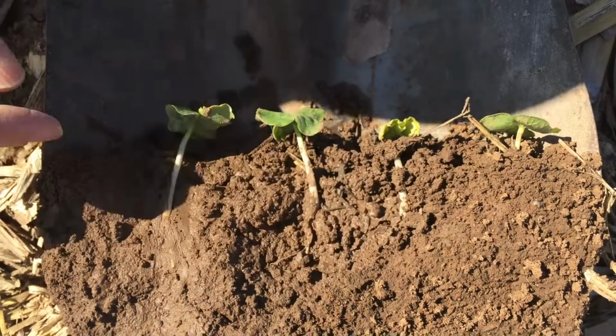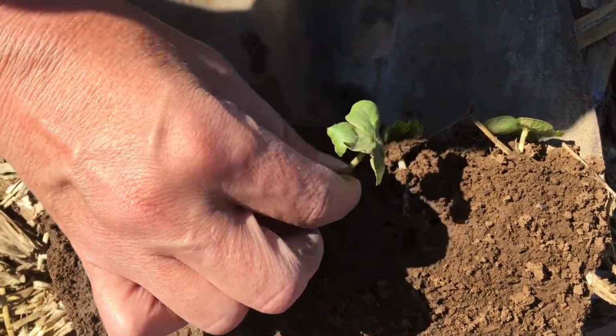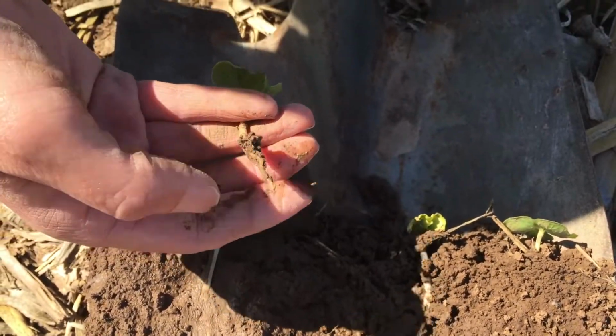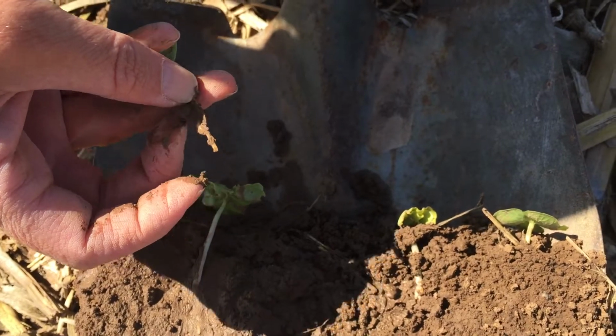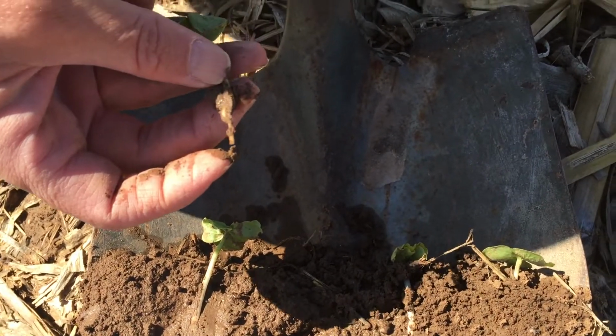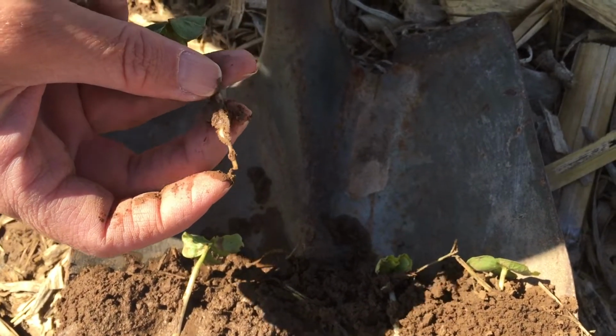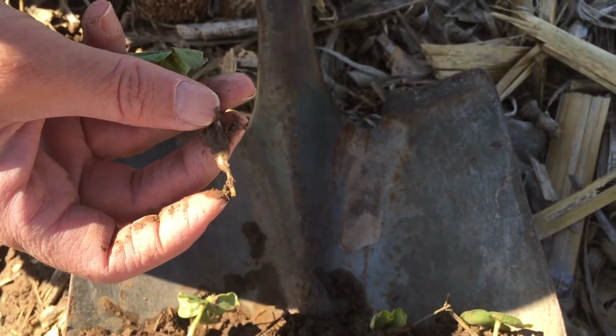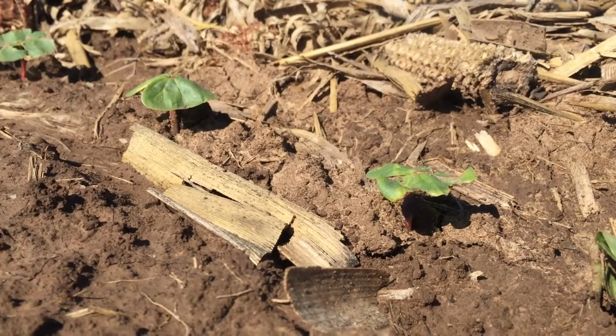And during this early stage, it really is important under cool, cloudy conditions that we evaluate roots if we have poor stands, because it is not uncommon to see root seedling diseases under cool, wet conditions, and especially when we have prolonged periods of wet soil.